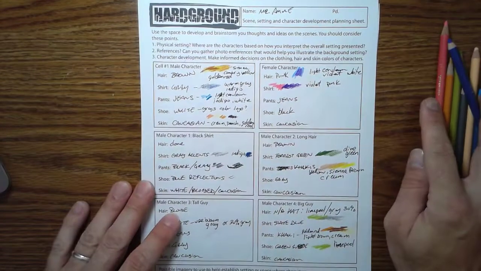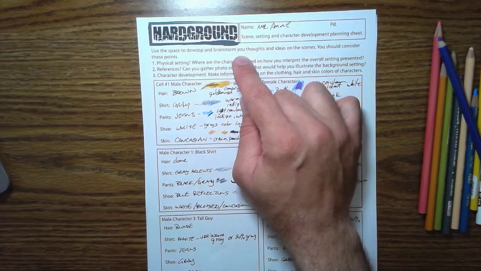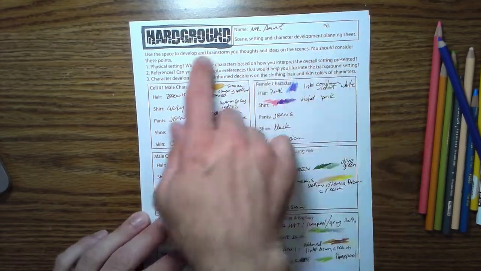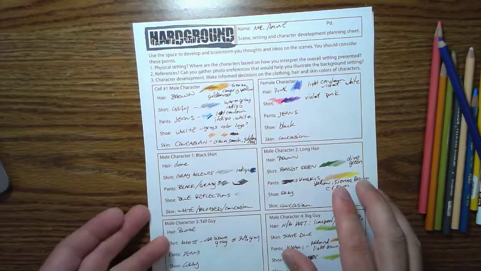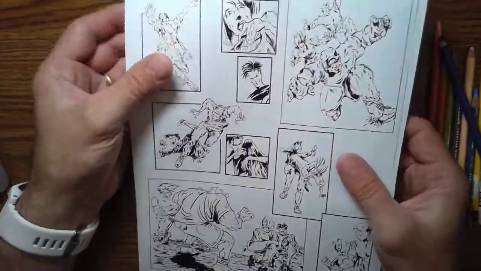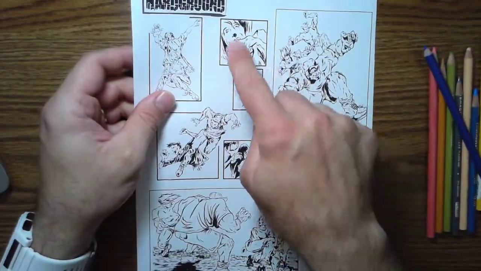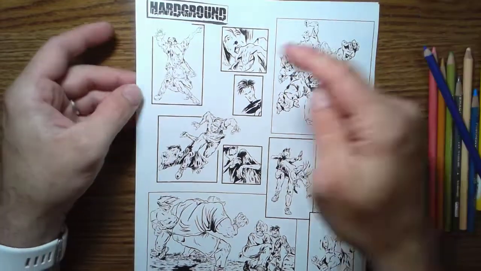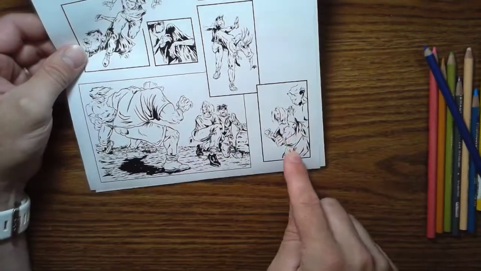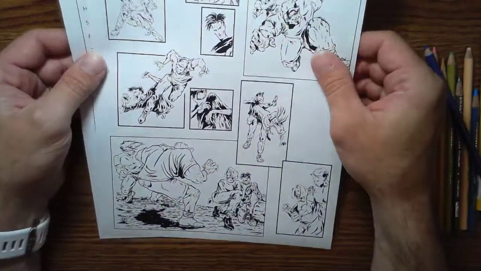So what I did here was with the blank version of my development brainstorming sheet, it says use the space to develop and brainstorm your thoughts and ideas on the scenes. Consider these points. First, the physical setting. If you look, each of the cells, you can see some of them with the close-up. There's really not a lot that you can do in the background, but there are several that have the ability for you to develop the scene, the space, whatever it may be. So you've got to think of that.